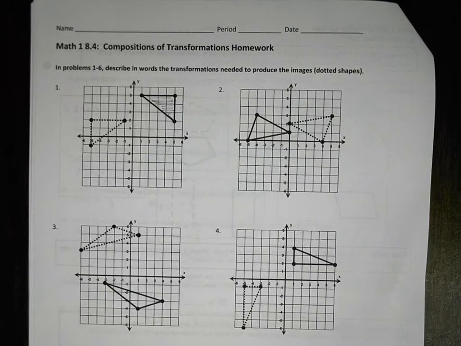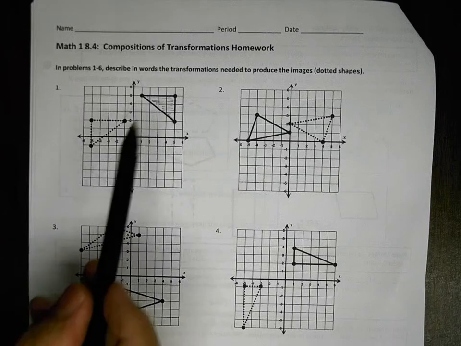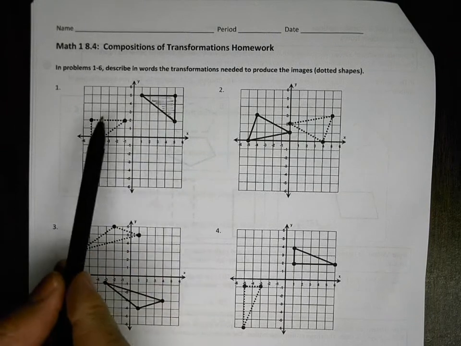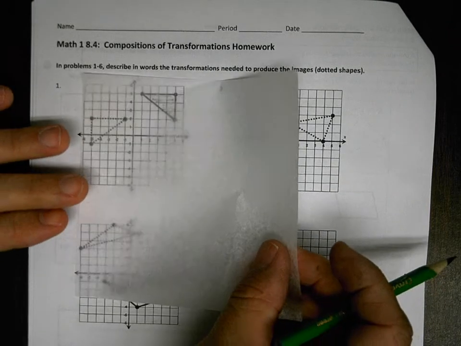All right, and sometimes you guys come up with your own fancy ones, but it should be able to be done with two. So we want to get this guy over here. Do we have any ideas? Reflection and slide. Very good, reflection and a slide. Now, if you can do it like that and you can see it, that's awesome. If you can't, this is where patty paper really helps. So sometimes it just takes some experimenting.